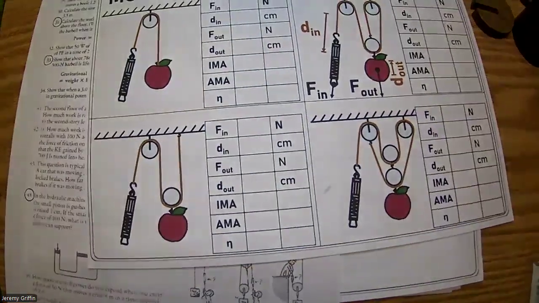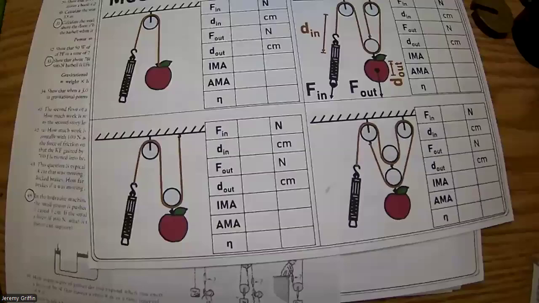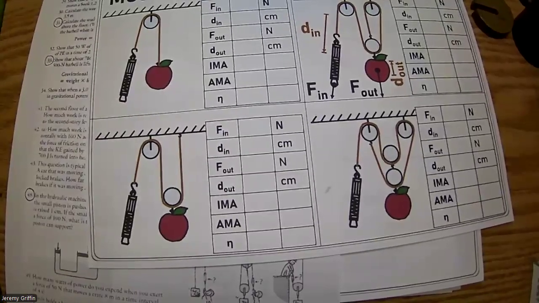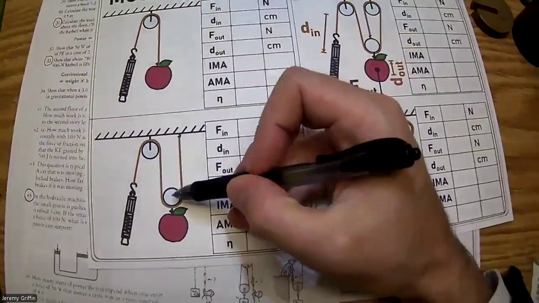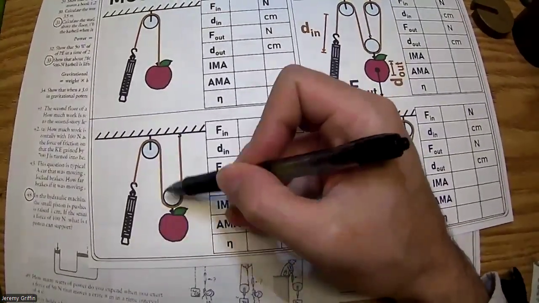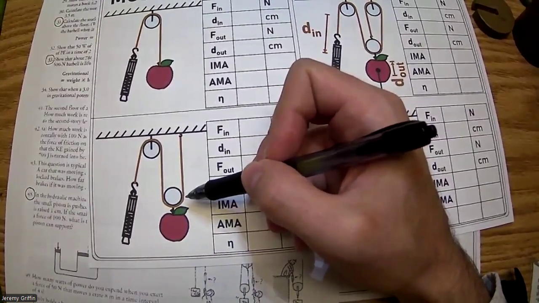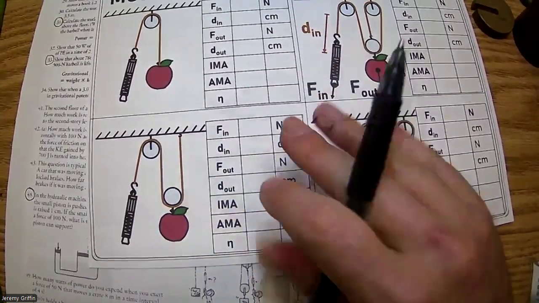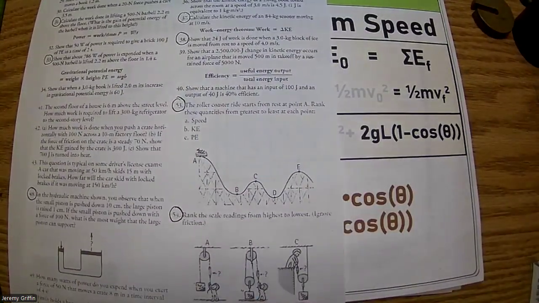I have one in class too. You guys can see that too. If I move this up and down, you see these top two pulleys are fixed in place, but this bottom pulley is moving up and down. So if you hone in on the movable pulley and say, okay, there's one weight pulling down and there's two strings pulling up, that's a giveaway that it's going to be a 2-to-1 mechanical advantage. And that's true for both of these pictures, B and C.